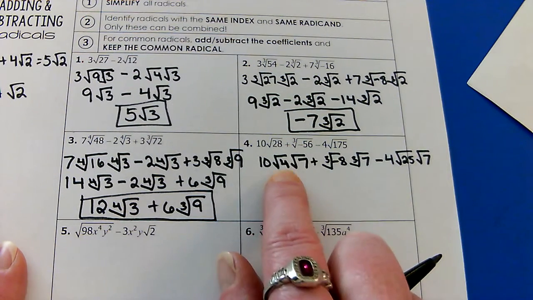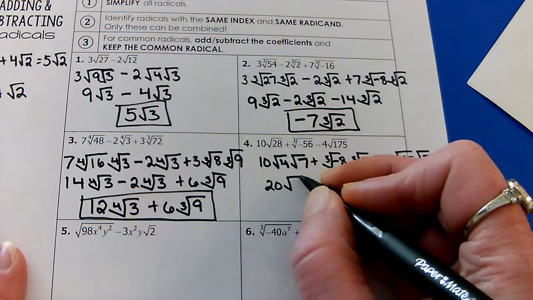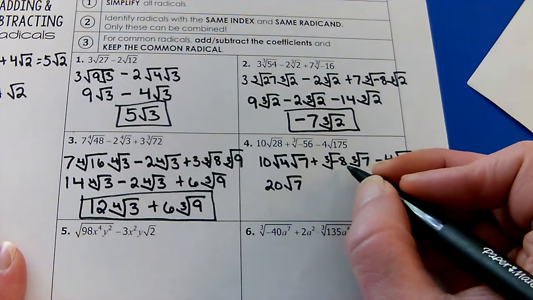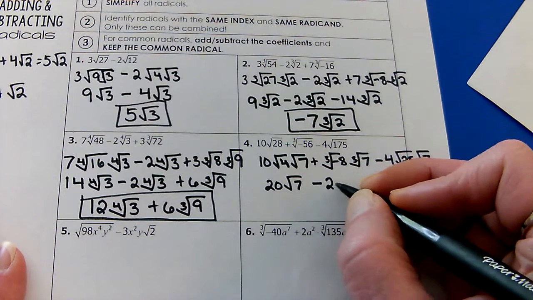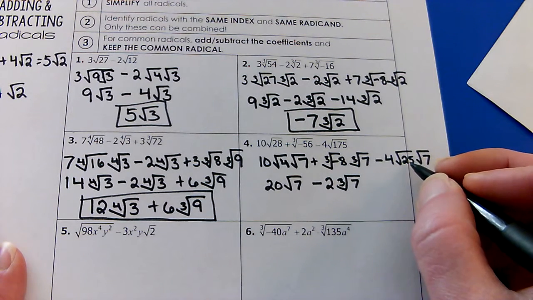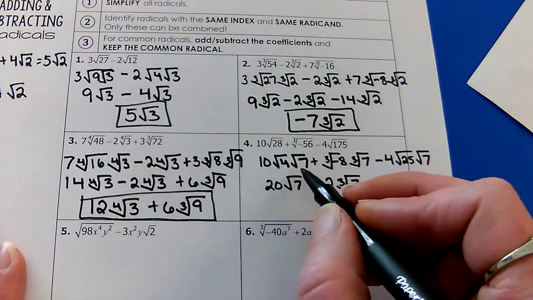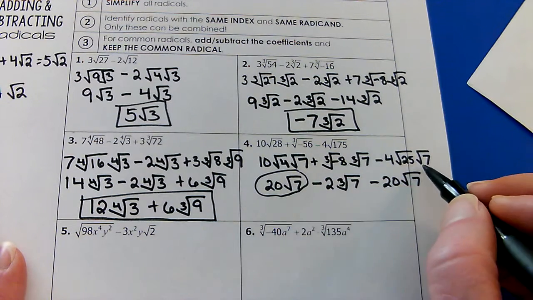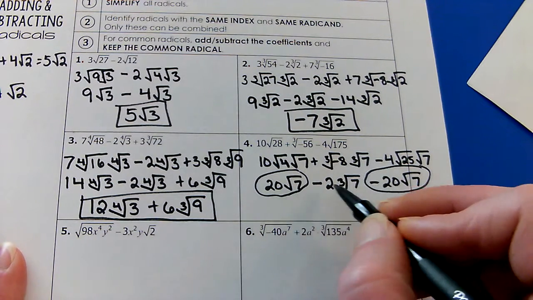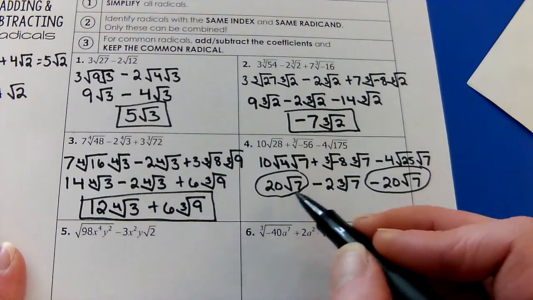The square root of 4 is 2. So 2 times 10 is 20. Cube root of negative 8 is negative 2. Square root of 25 is 5. So notice on this one, the only like terms are here and here. These are square roots. That's a cube root. And these are going to cancel out.